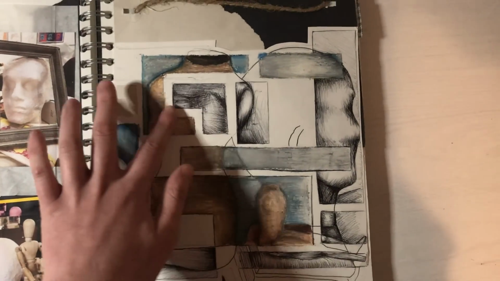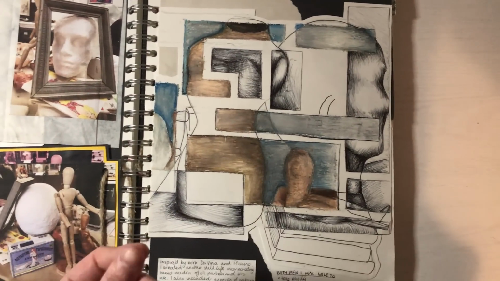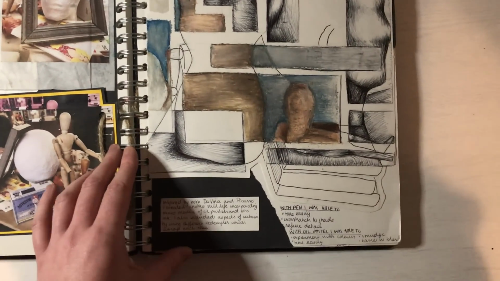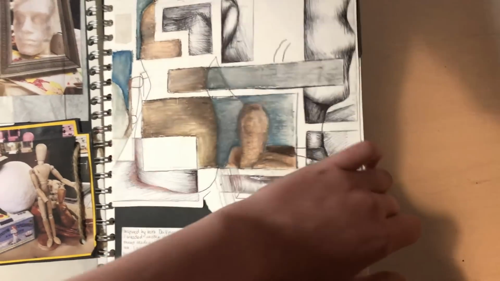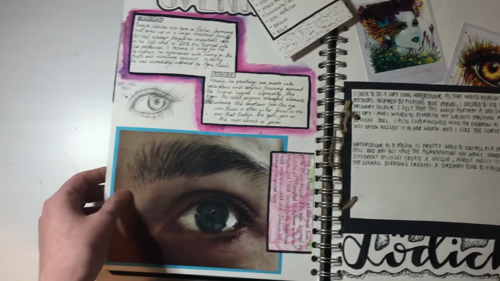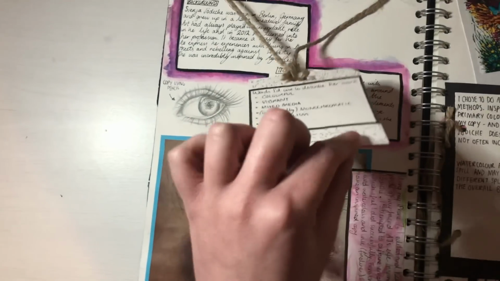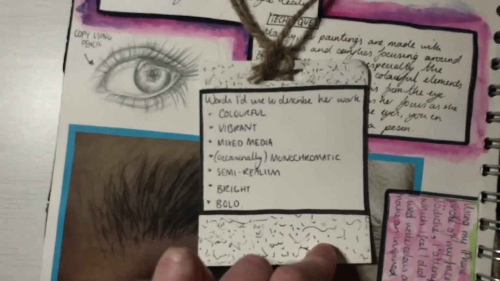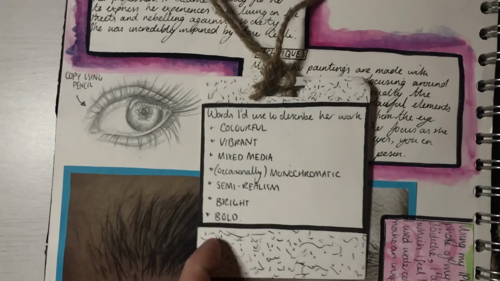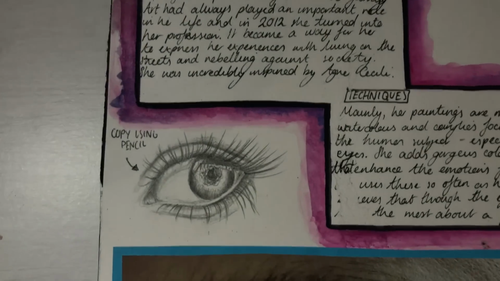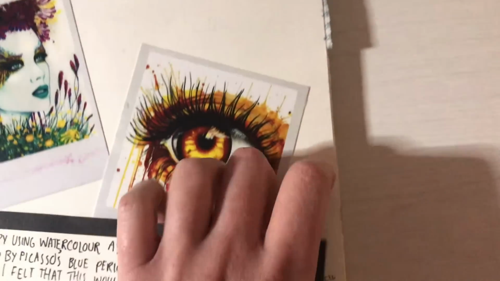Now, here's my first use of mixed media and blocks. This is the point where I got my idea for my final piece. I already figured it out, but I knew I had to investigate more. So here, I researched this artist, whose name I'm not going to try and pronounce, and I describe her work here, and then I do some copies of secondary sources. You need to do a mixture of secondary and primary, mainly primary, but still some secondary.